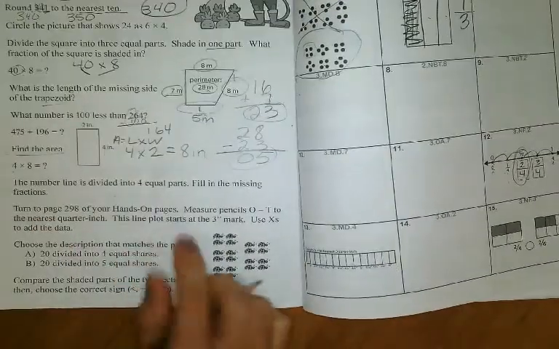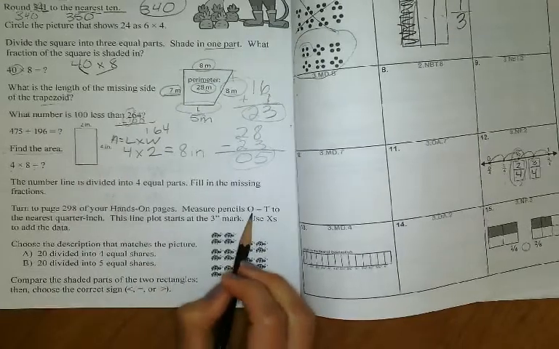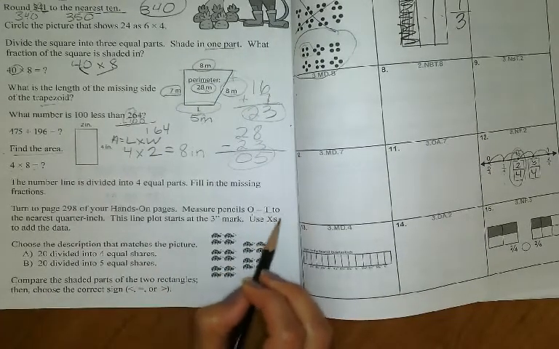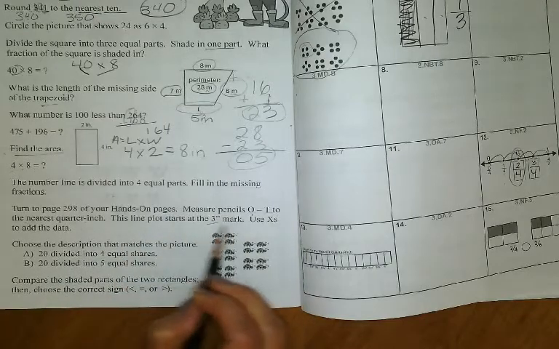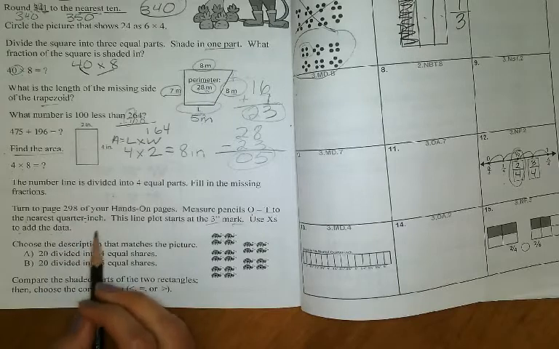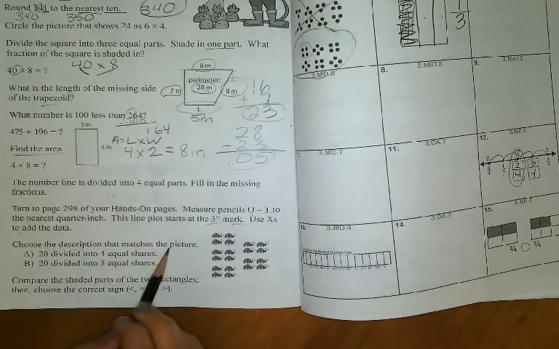13. Turn to page 298 of your hands-on pages, measure pencils O through T to the nearest 1/4 inch. The line plot starts at the 3-inch mark. Use X's to add the data. If you don't have a ruler, no worries, just skip it. 14. Choose the description that matches the picture.